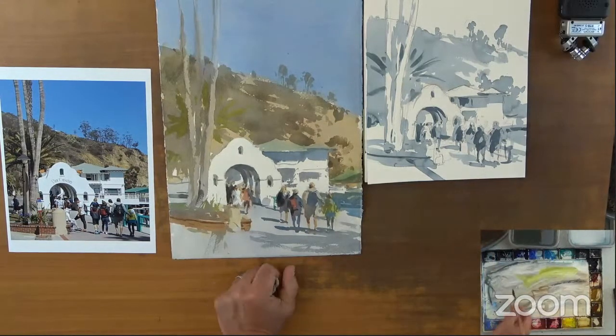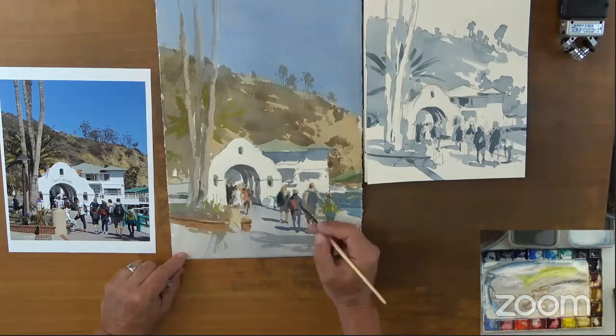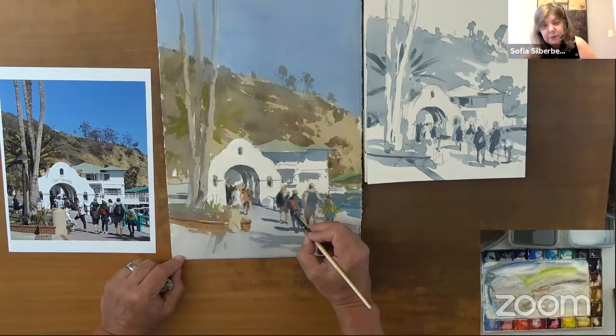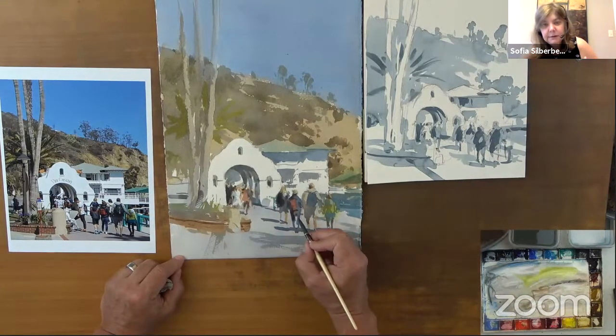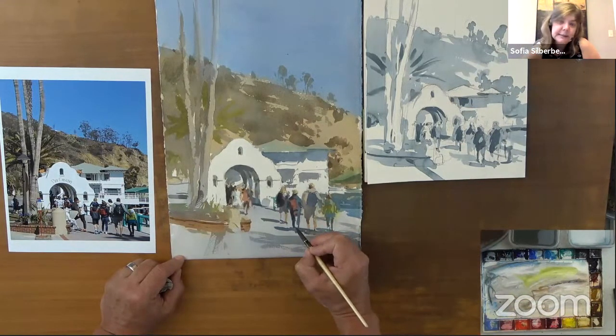But again, that sure helps to bring those figures forward from everything else beyond. Pero los detalles oscuros van a ayudar a traer las figuras al frente con respecto de todo lo demás que está más atrás.